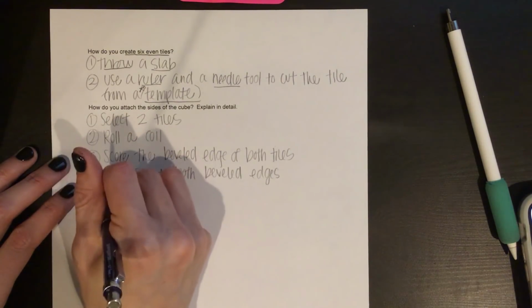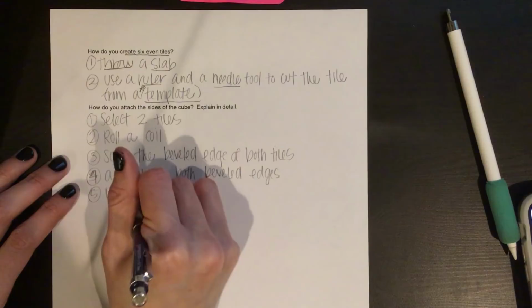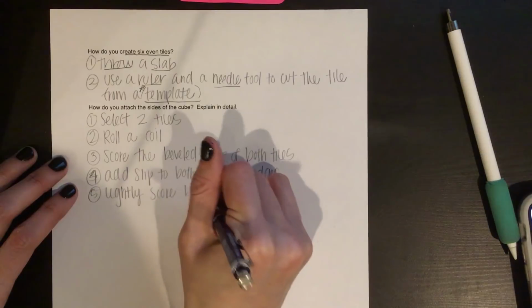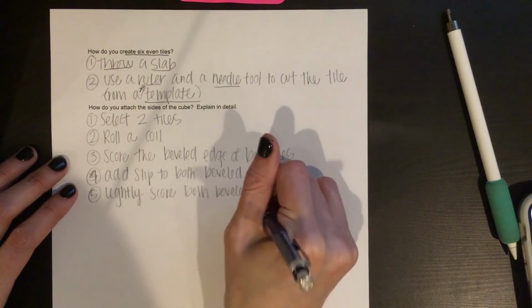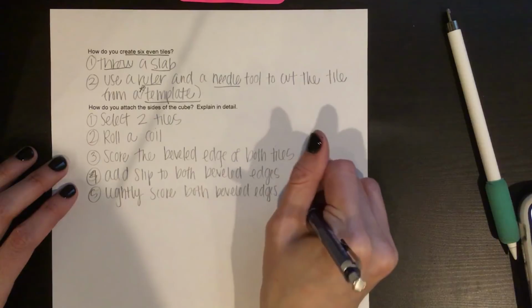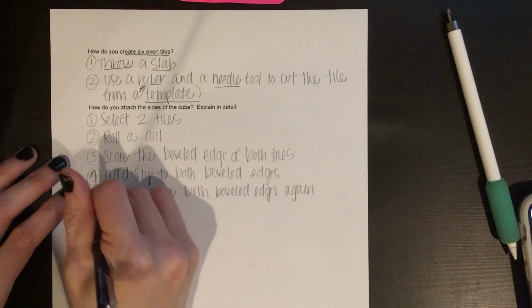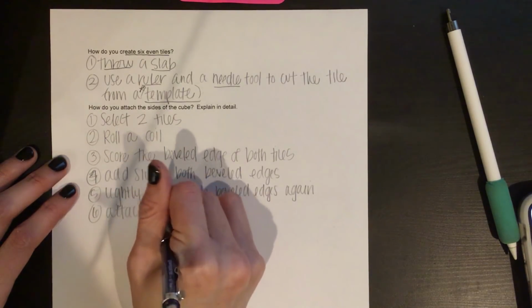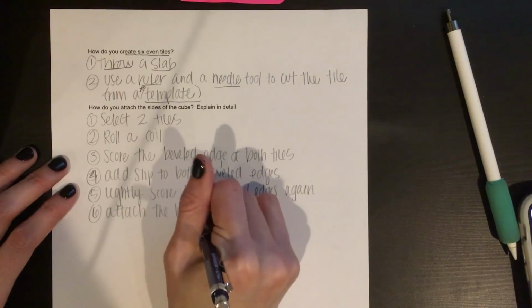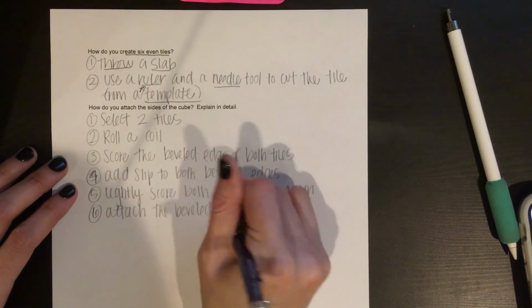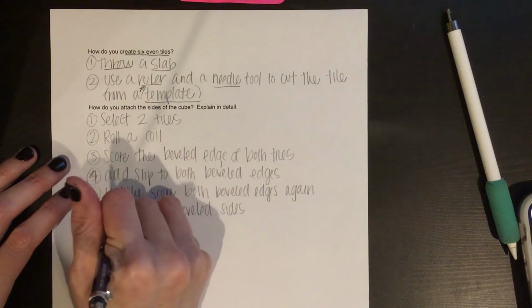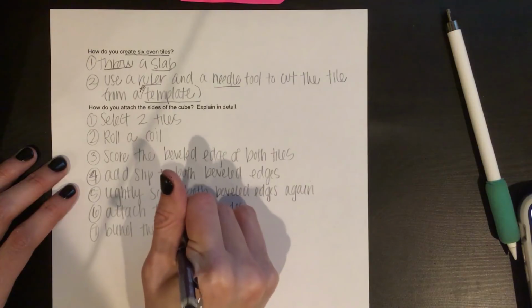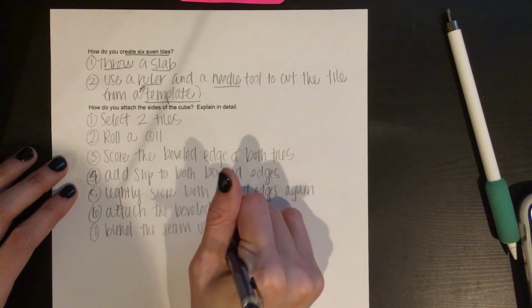I'm going to lightly score again. Attach the beveled sides. Blend the seam using a wood tool.